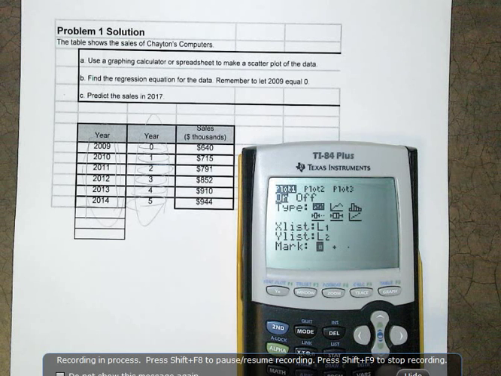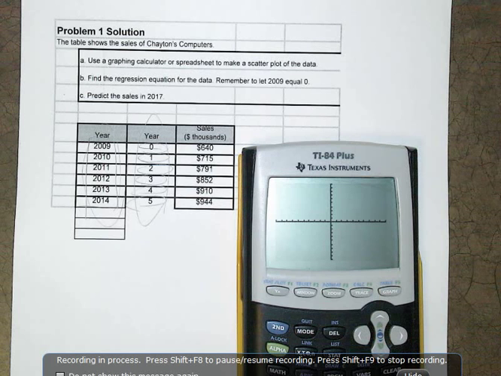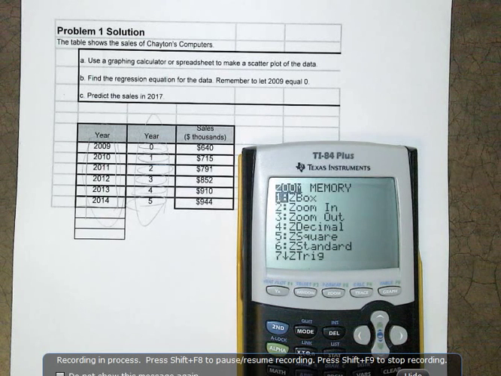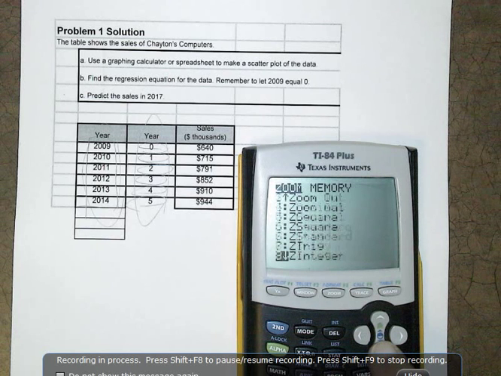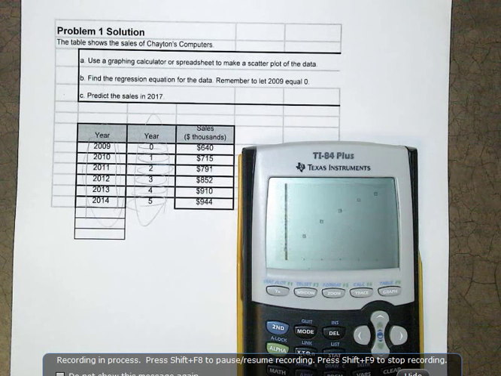Next thing you want to do is, if you hit graph, you're going to see nothing happens because the window is not sized properly. So in order to size it properly, you press the zoom key in the top middle, and then we need to create a window that will fit our statistics. Okay, so zoom 9 and press enter, and there's your data. So we've made the scatter plot.